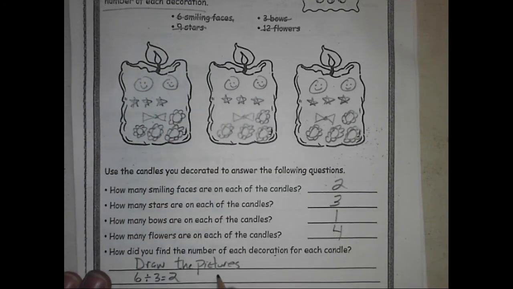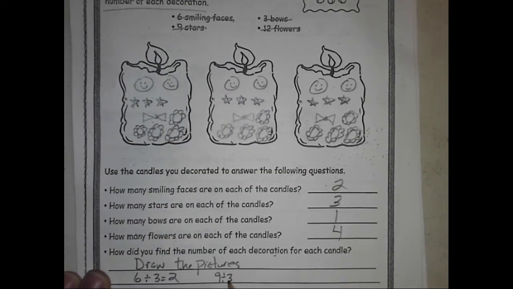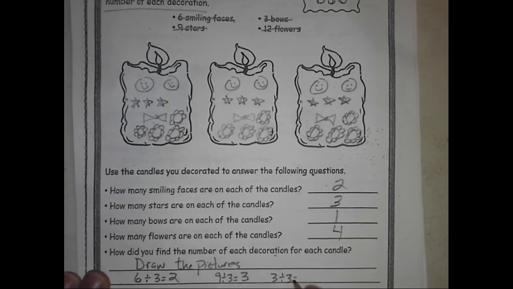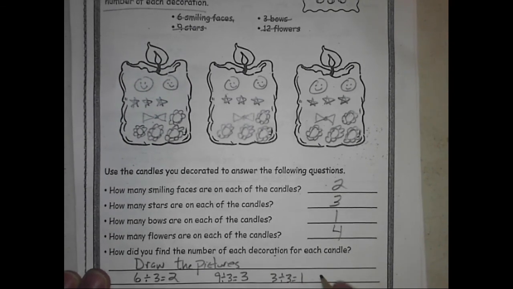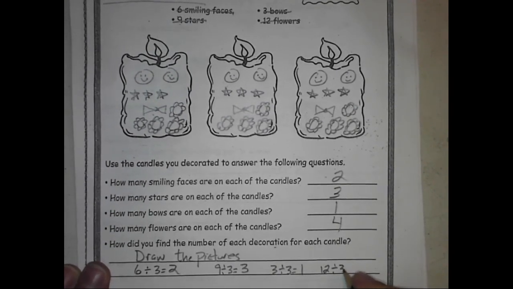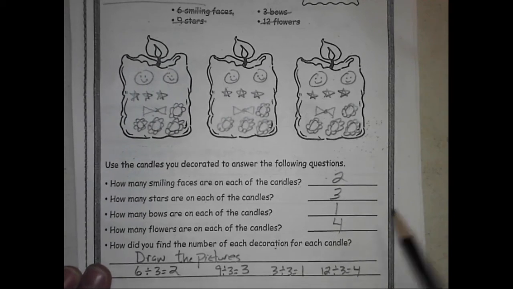We could have said 9 divided by 3 equals 3. And 3 divided by 3 equals 1. And 12 divided by 3 equals 4. So here's our 2, 3, 1, 4.